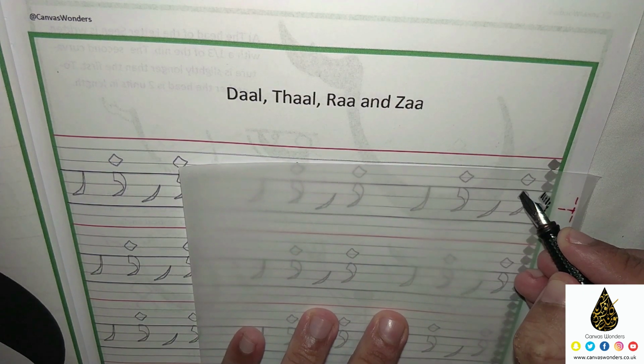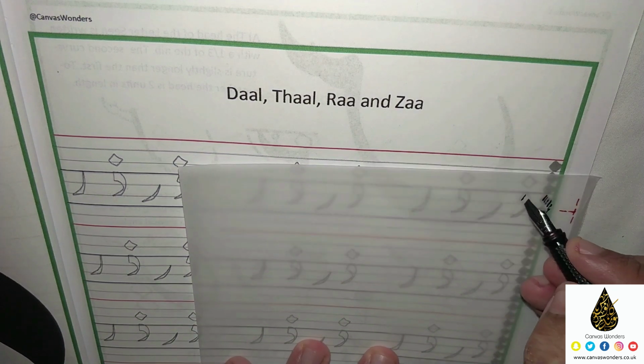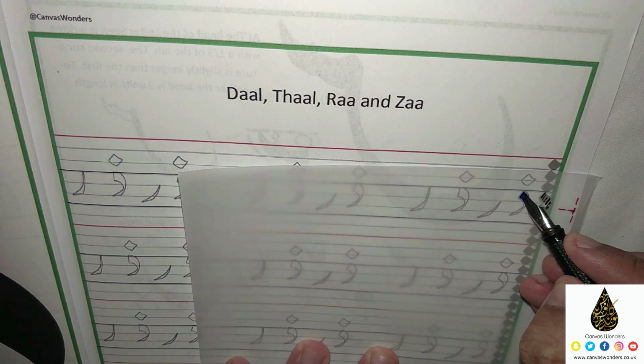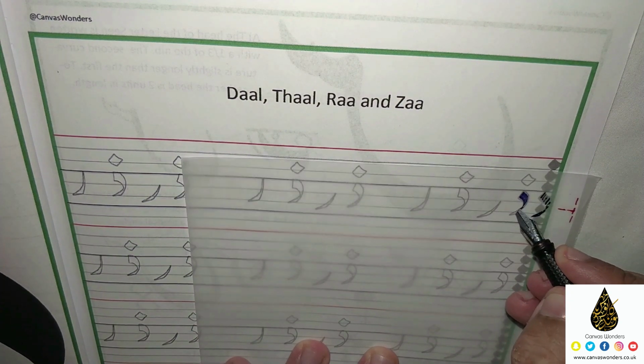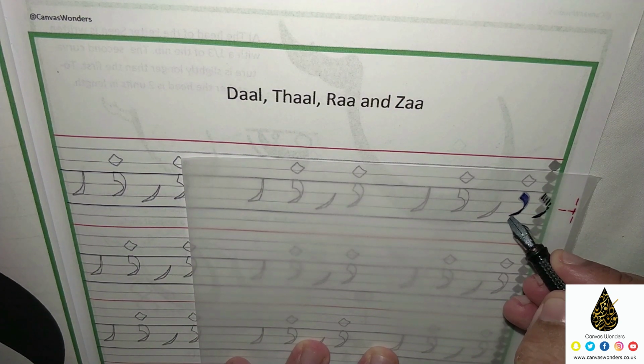Bring the stroke down in a circular motion and lift the bottom tip of the nib and continue to complete the letter with the top tip of the nib.